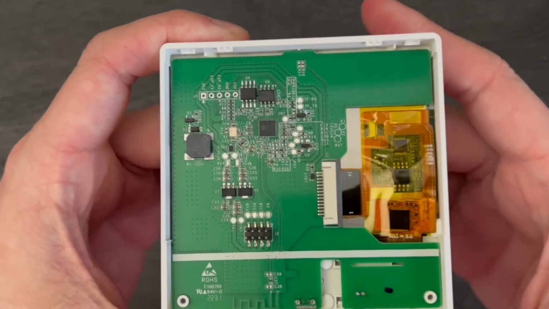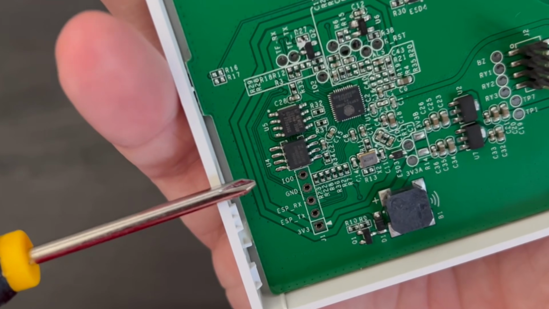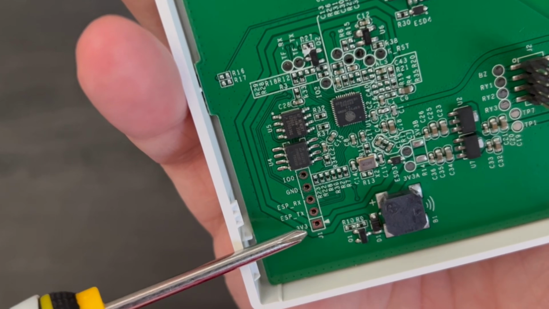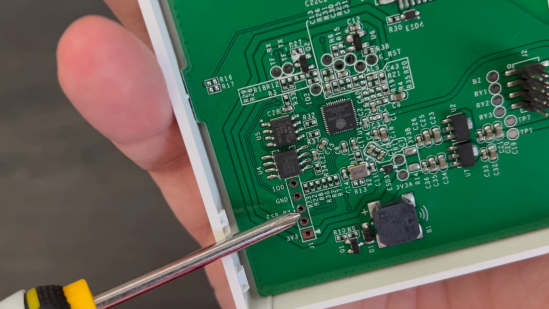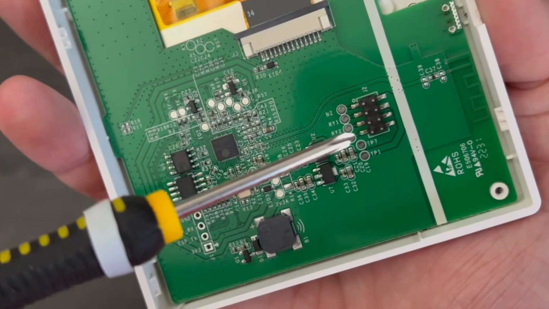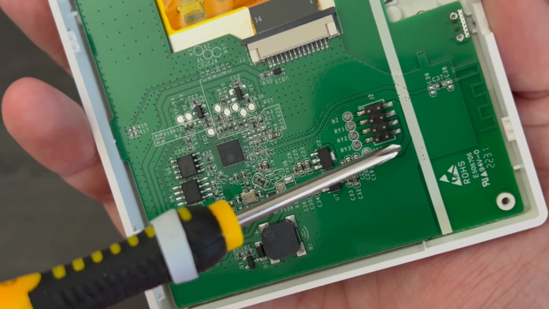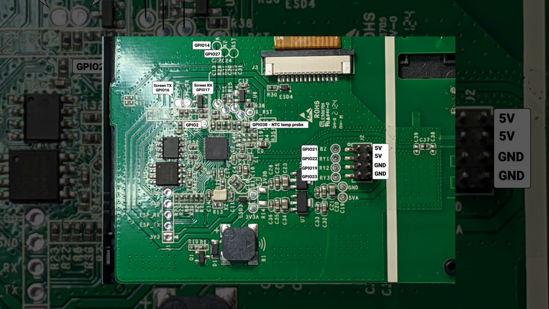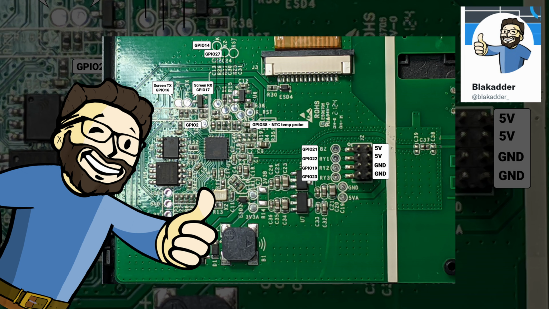On the PCB, you'll find 5 exposed input pins. These pins are 3 volts, ESP-TX, ESP-RX, ground and IO0. You'll also find some exposed header pins, and these header pins give us access to 5 volts and ground. If you're still a little unsure of those pins, here's a little diagram from Blackadder which clearly states what the pins are.